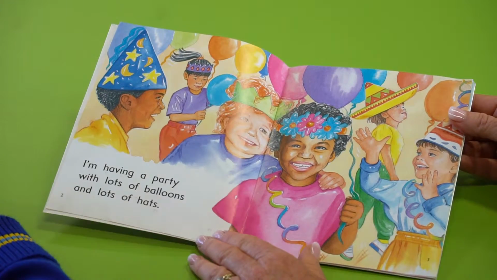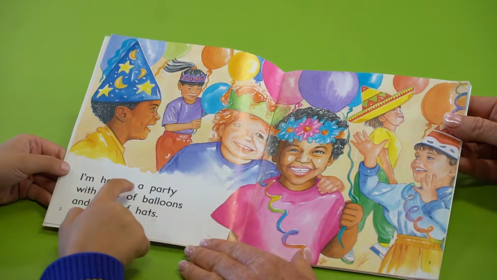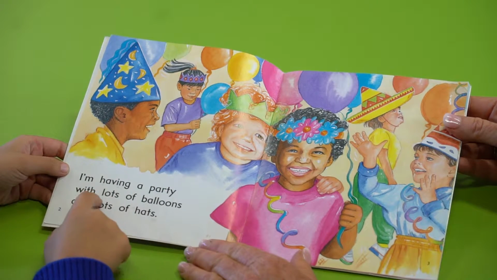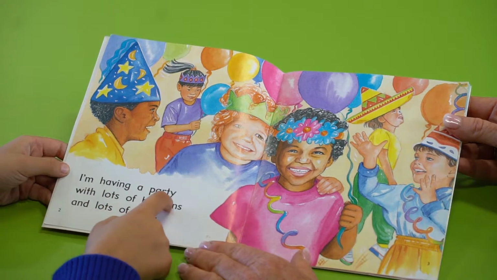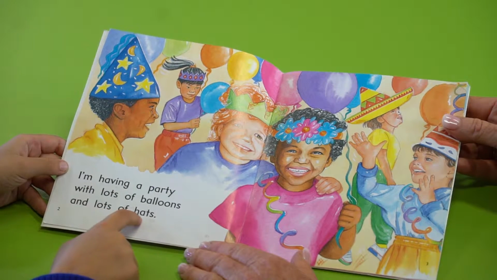More words than what we've had before. So Ebony, have you got your reading finger ready? Ready to start reading? I'm having a party with lots of balloons and lots of fun.